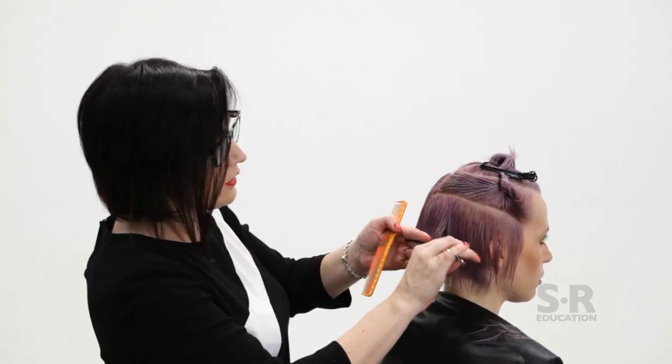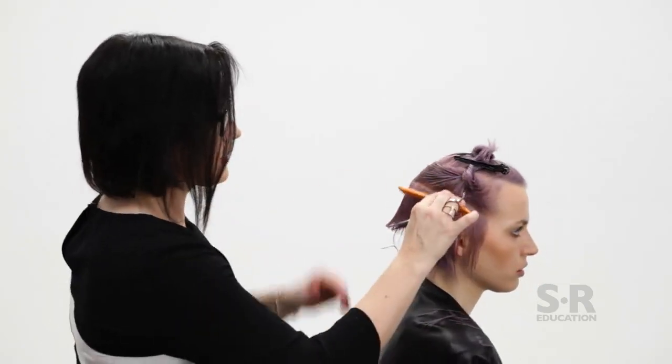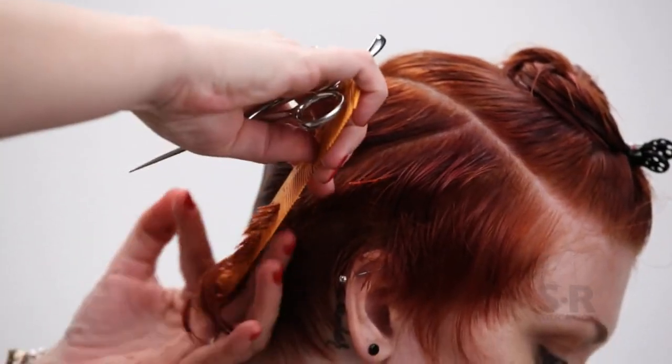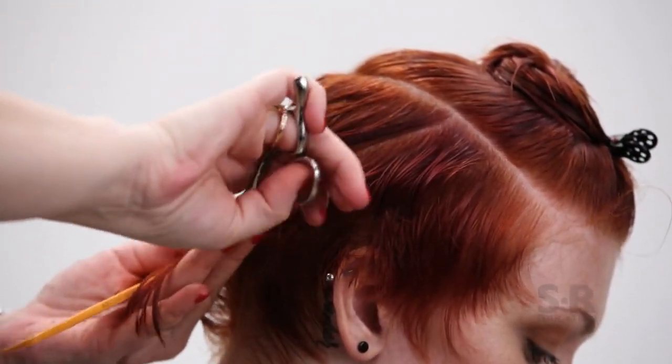Elevation can also be used between 1 and 89 degrees to create graduation, and this is going to show more as a build-up of weight. And then finally, we can also use elevation at 90 degrees from the head and higher to remove weight, and this would work with the technique of layering.